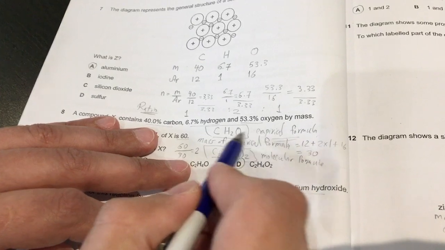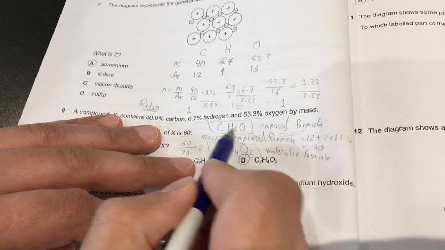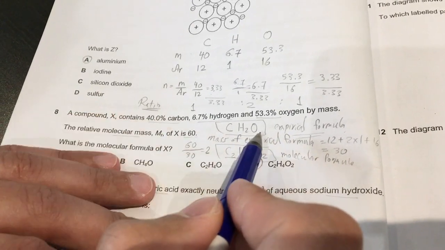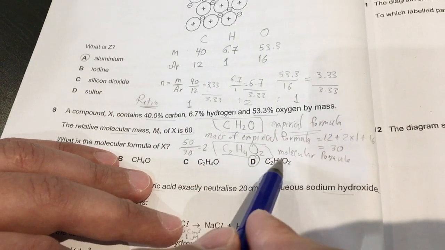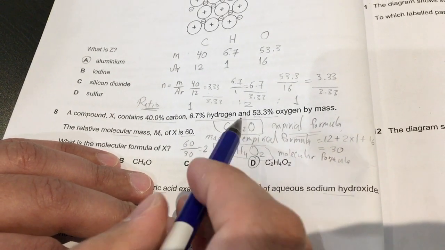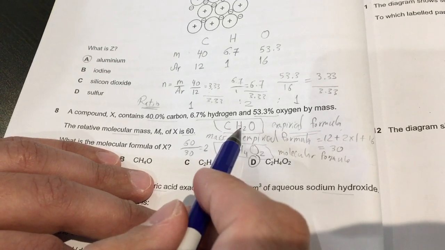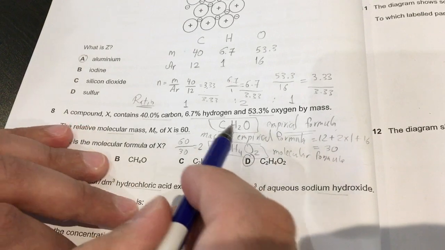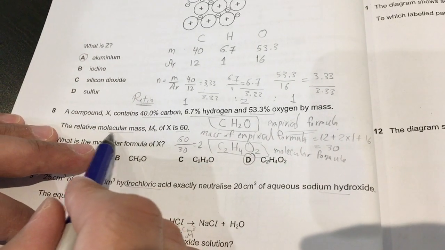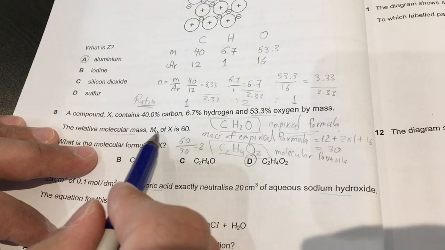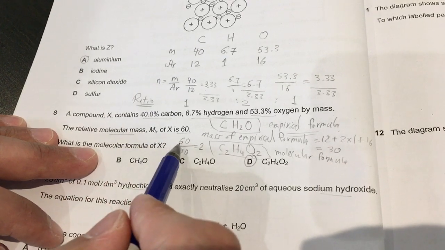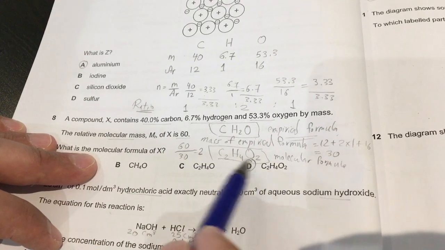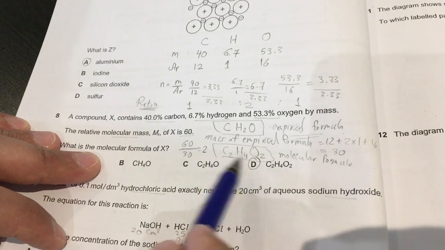Empirical formula means it shows the simplest ratio of atoms between elements. So here, CH2O. After this, if you want to get the molecular formula, calculate the mass of the empirical formula. It's 30, and he says here the mass of the molecular formula is 60. So the molecular formula is double the empirical formula. So multiply the empirical formula times 2 to get the molecular formula, C2H4O2.